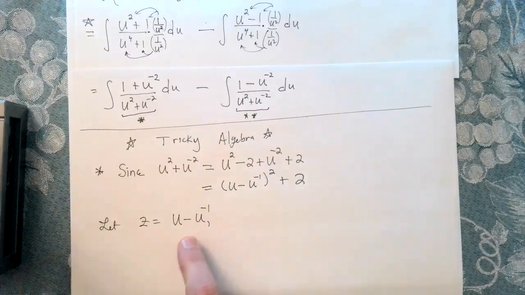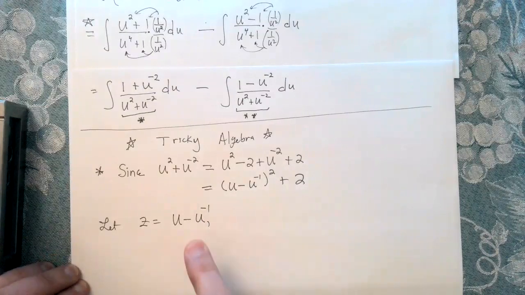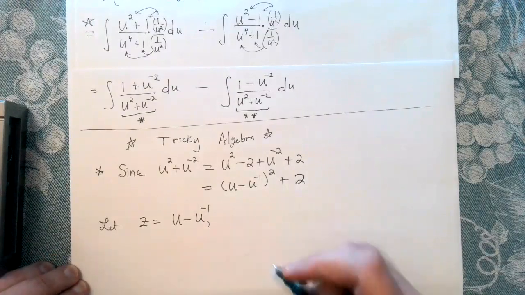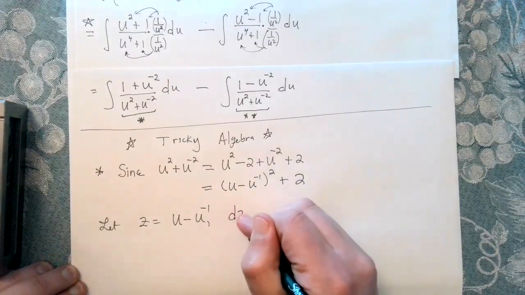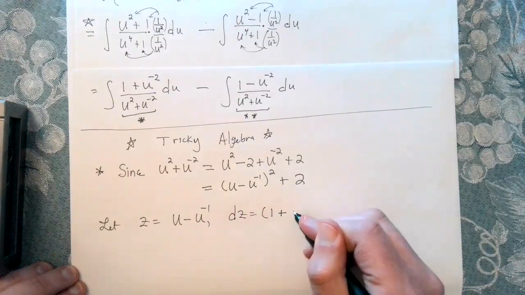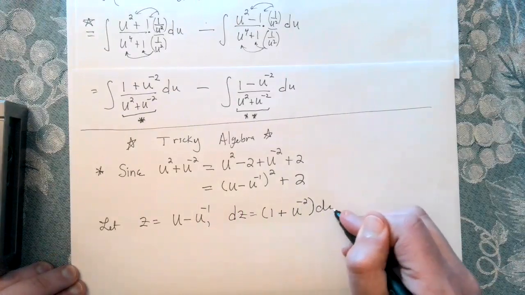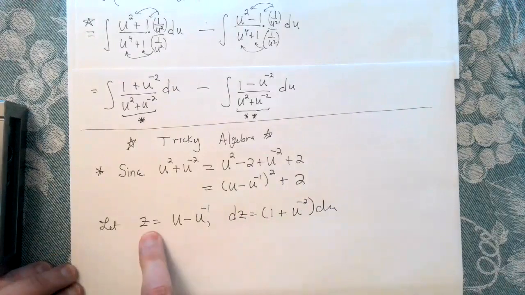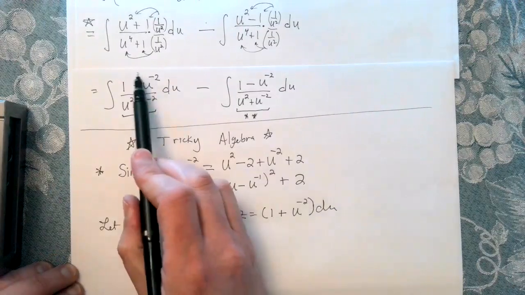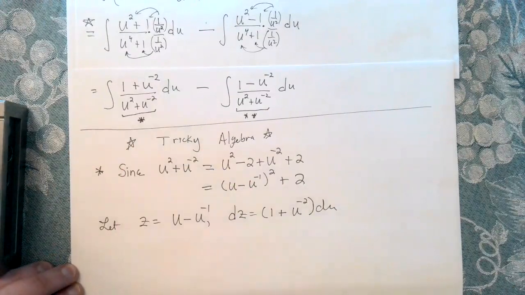And if that's the case, now you get to see why we want to let z equal this, because watch what happens when I take the derivative. dz is equal to 1 plus u to the minus 2 du. So this particular choice of z is good because its derivative gets rid of all of this. Right, so that's quite a nice choice of substitution variable.